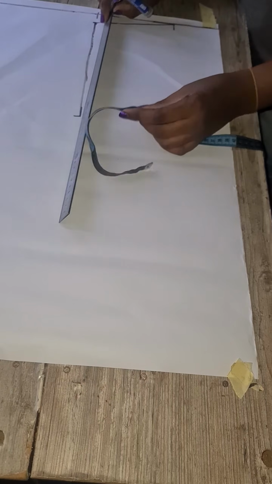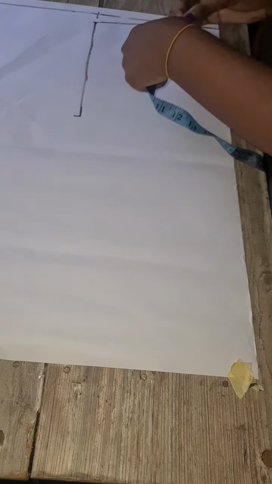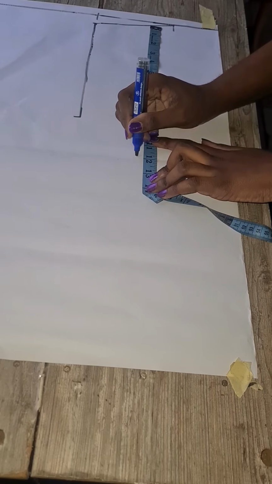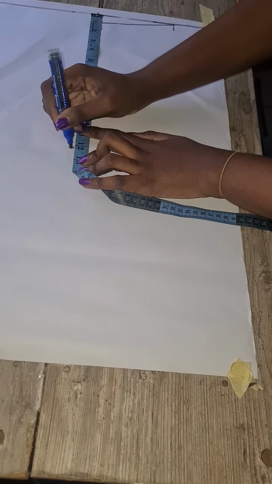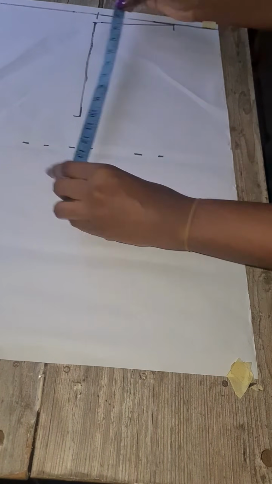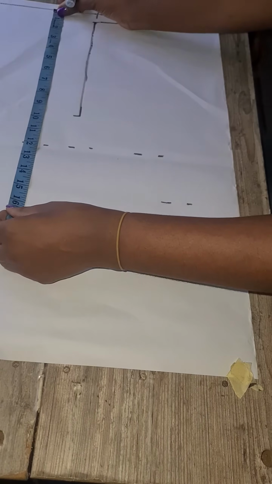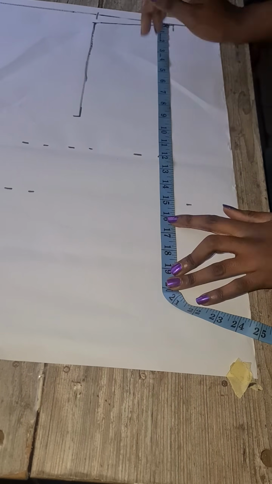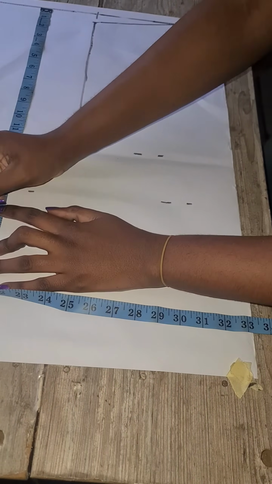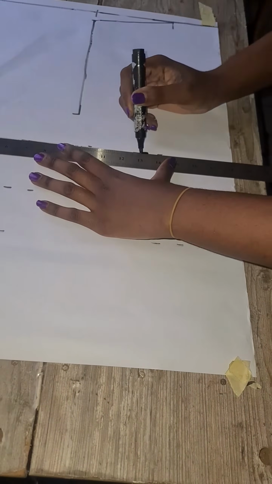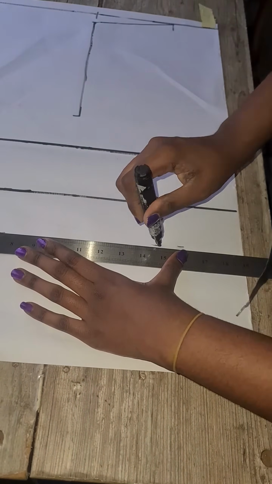So then after marking our armhole measurements, we'll go on to start marking our vertical measurements, which are the bust point, the under bust point, and then our half length. I'm going to mark this in different places so that it is easy to connect the lines. So we have our bust point there, our under bust here, and then our half length.